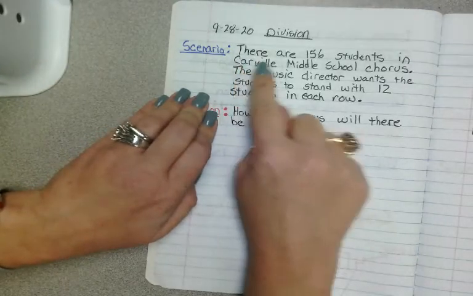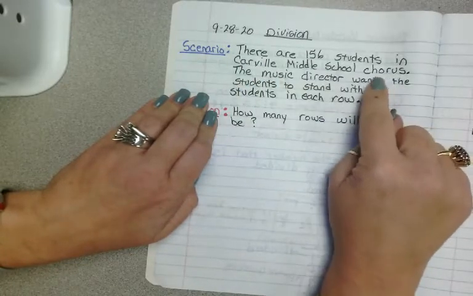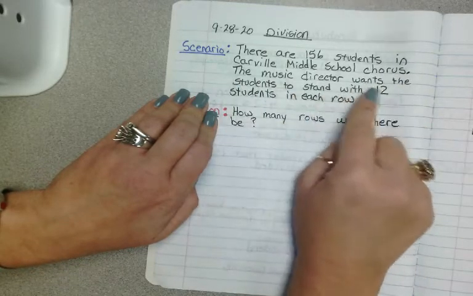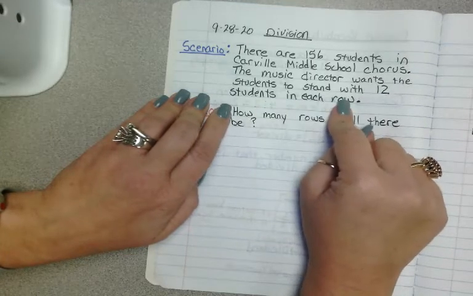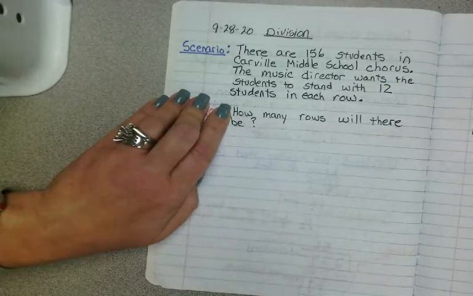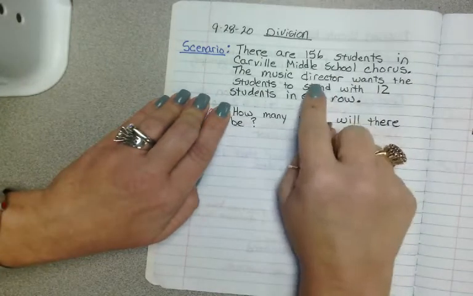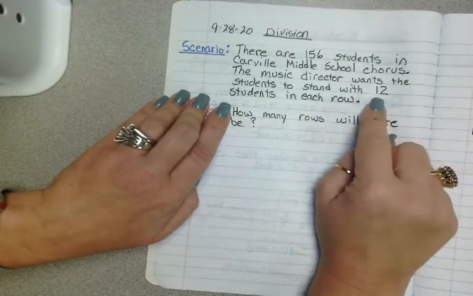It says, there are 156 students in Carville Middle School chorus. Now, a chorus is kind of the same thing as a choir. The music director wants the students to stand with 12 students in each row. You know how whenever you have a choir, most of the singers stand in rows, usually on some kind of platform. Well, this director is being very specific and wants 12 students in each row.